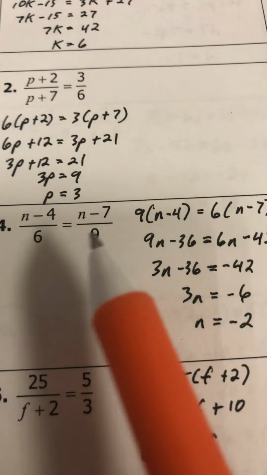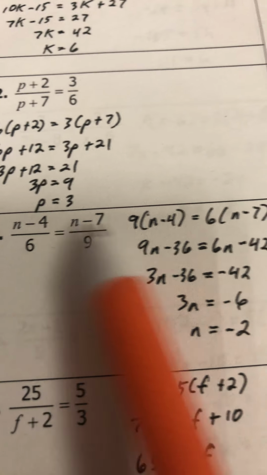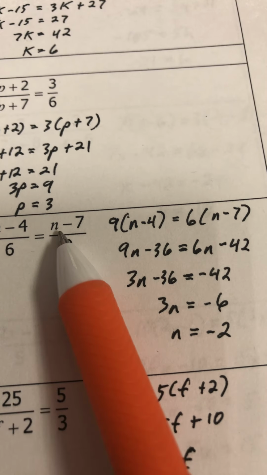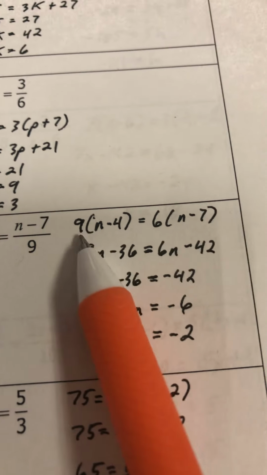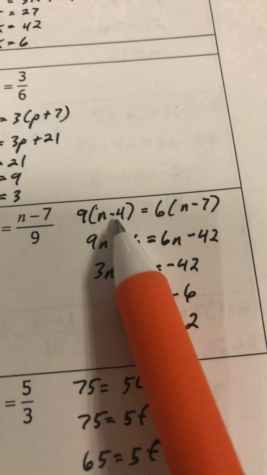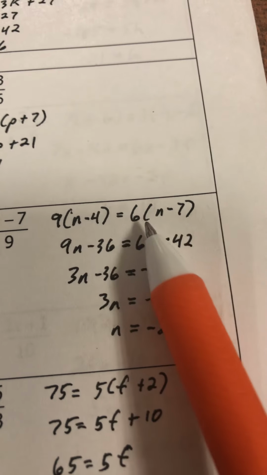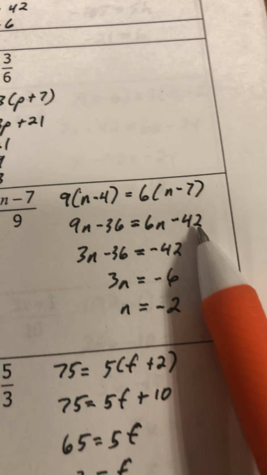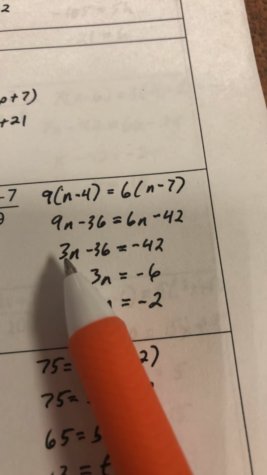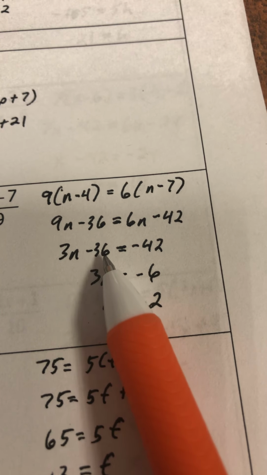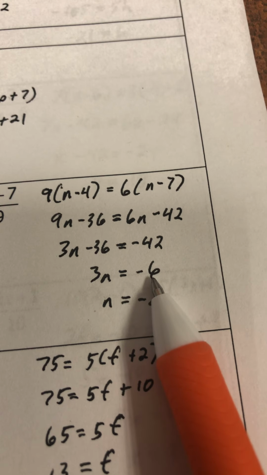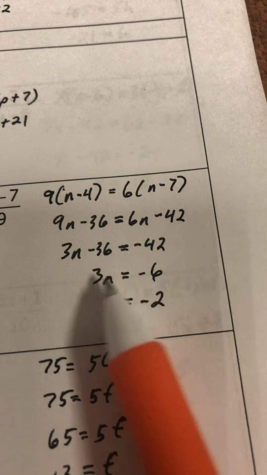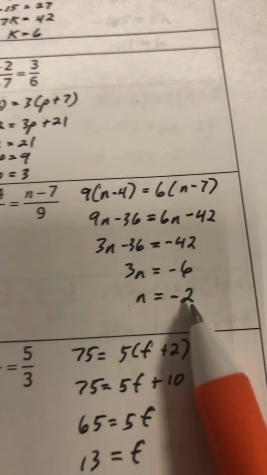Number 4, 9 times n minus 4 looks like this. I'm writing it over here now because I need a little bit more room. 6 times n minus 7 looks like this. 9 times n is 9n. 9 times a negative 4 is a negative 36. 6 times n is 6n. 6 times a negative 7 is a negative 42. I subtract 6n from both sides. I add 36 to both sides. I divide both sides by 3. I get n equals negative 2.